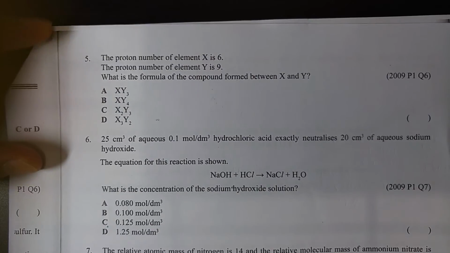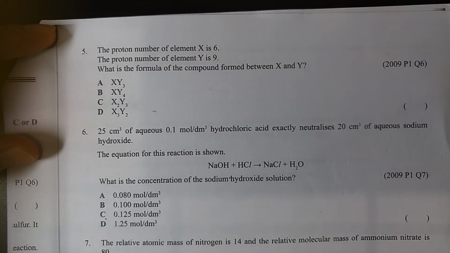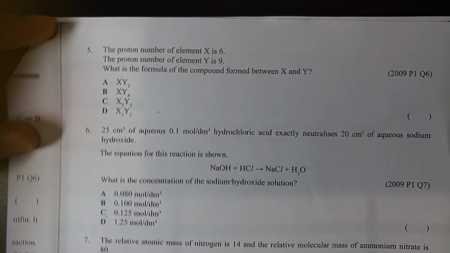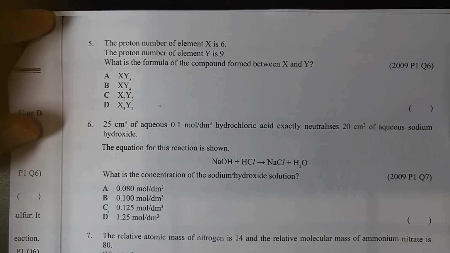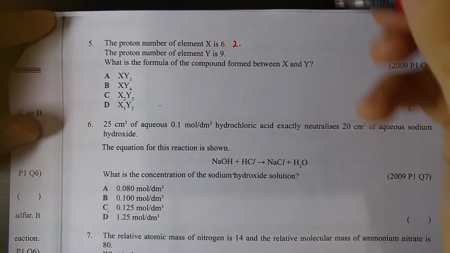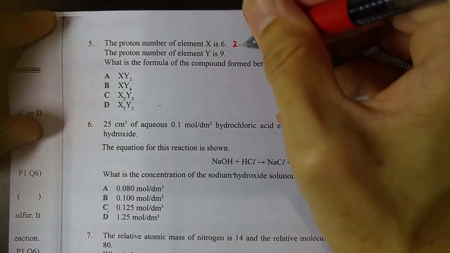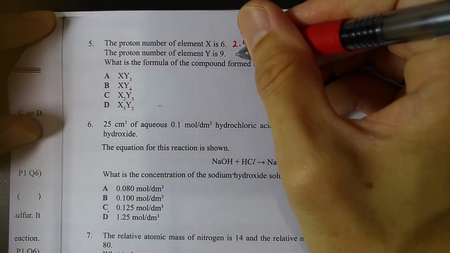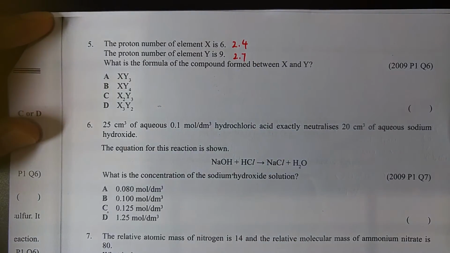Question 5. Proton number of element X is 6. So proton number is the number of proton. Number of proton is the same as the number of electron if it is an atom. So you can write down the electronic configuration. If the number of electron is 6, it means that electronic configuration is 2, 4. And then Y would be 2, 7.